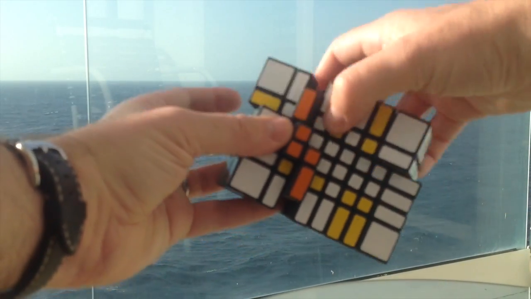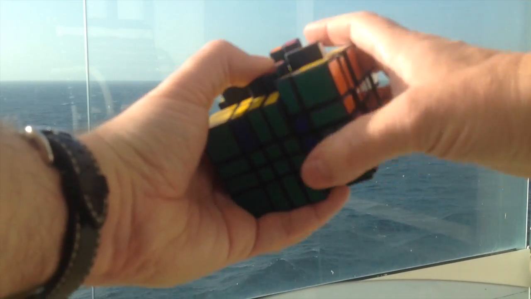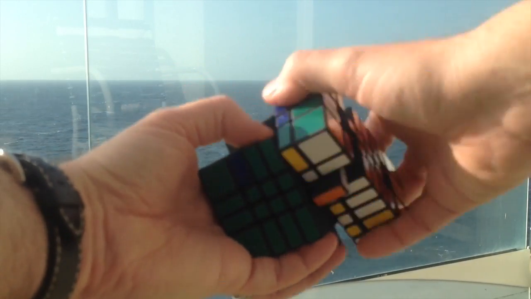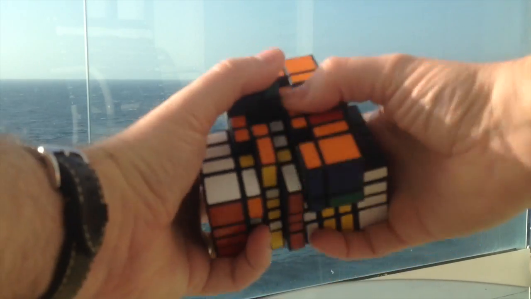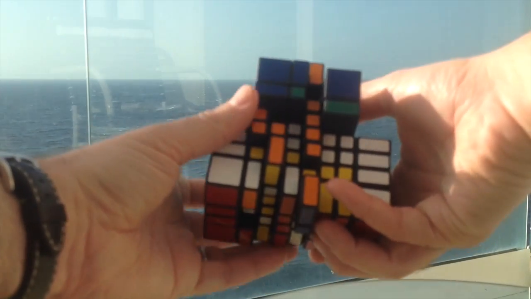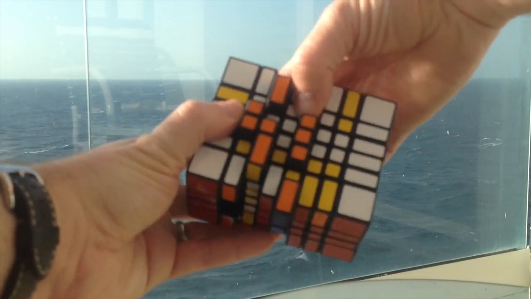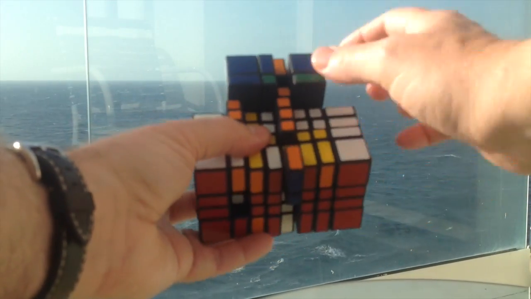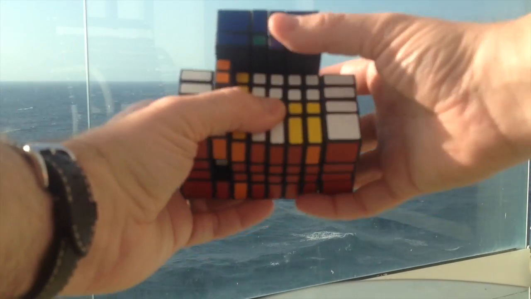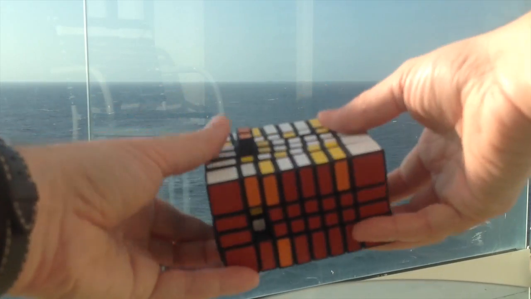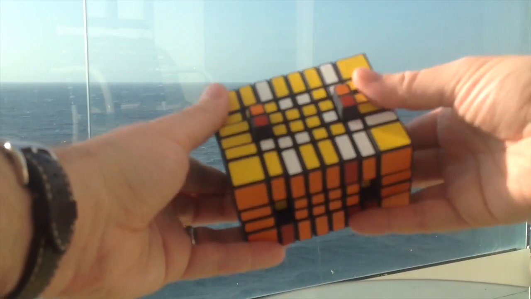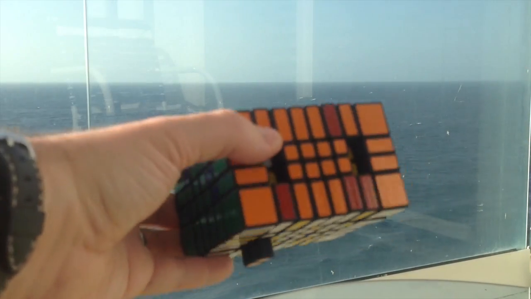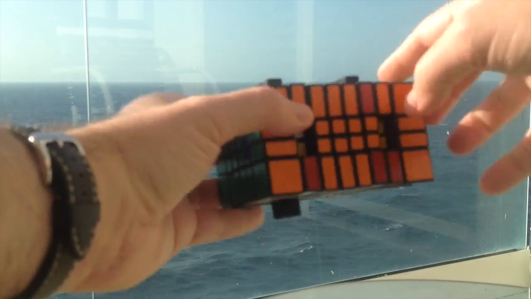Slide a U move to the other side. Bring this down. Slide the U move back. Bring this up. Slide this back over here, joining these together, and bring this up, and splat. Okay, so we pretty much have it a little bit closer to getting all of these reduced down.